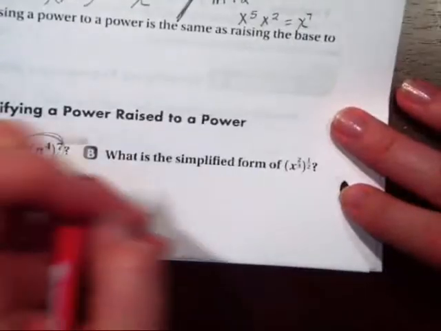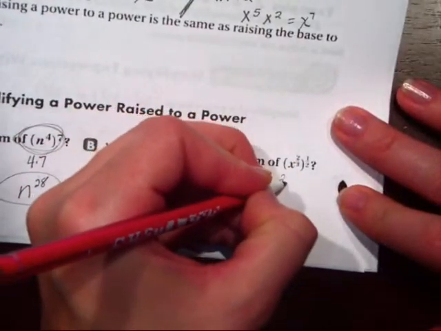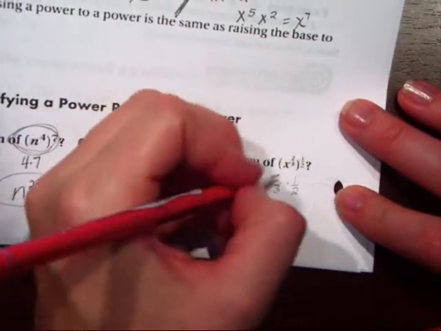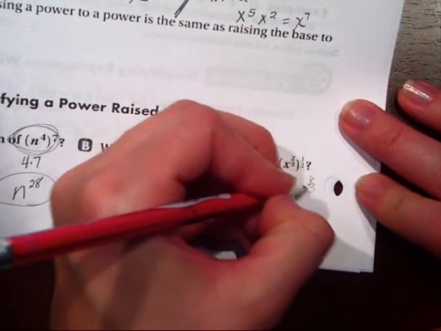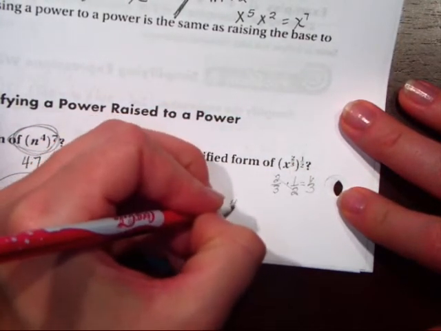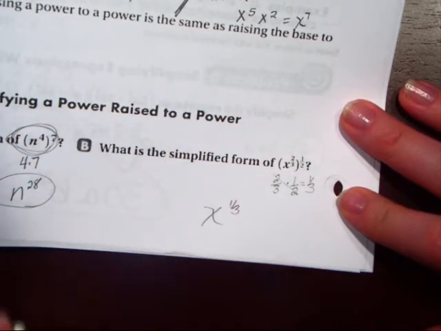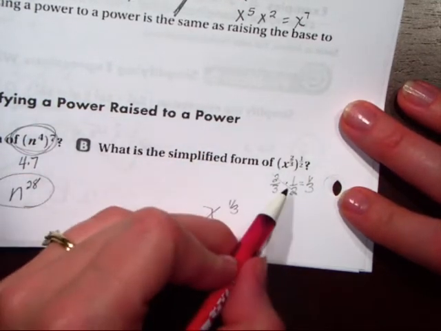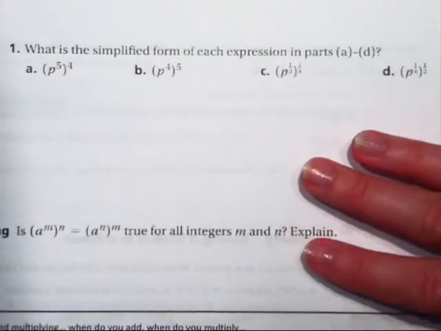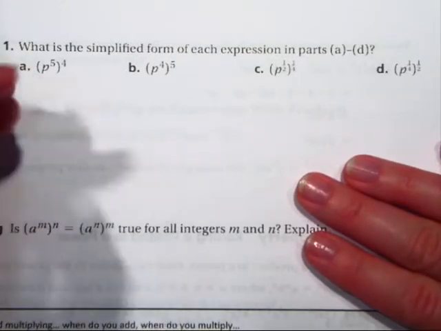Part B, you're going to take 2/3 and multiply it by 1/2 when it looks like this. Well, that's going to be 1/3 when you multiply because the 2's cancel out. So I get x to the 1/3. Don't get that confused with 7-2. In 7-2, you would not have multiplied them, you would have added them. All right, maybe you want to try these and then turn the video on to see how you did.